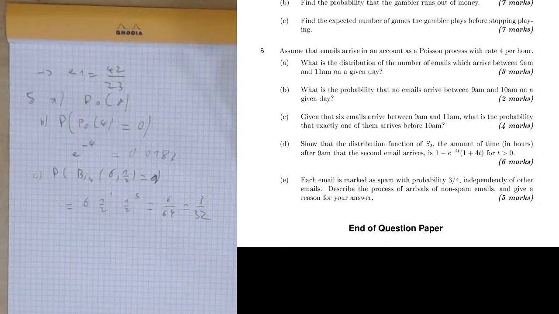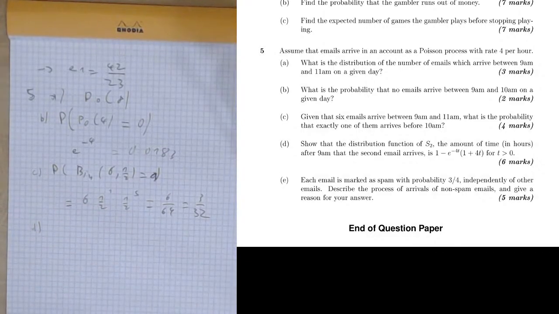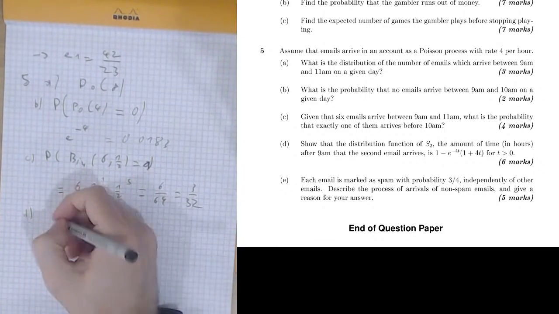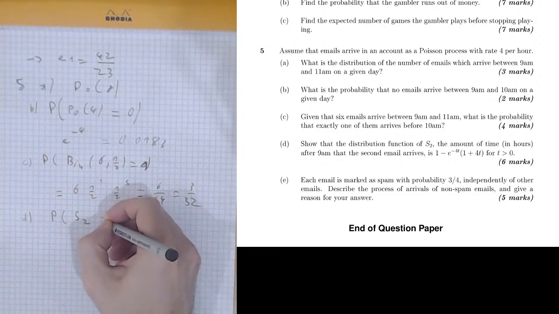Next is D. Show that the distribution function of S2, which is the time until the second email arrives, is given by this formula. The distribution function, the cumulative distribution function, sometimes we say, or probability distribution function, which doesn't help, is P of S2 smaller than t.